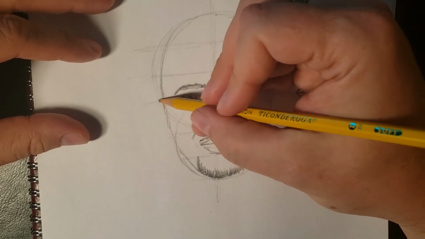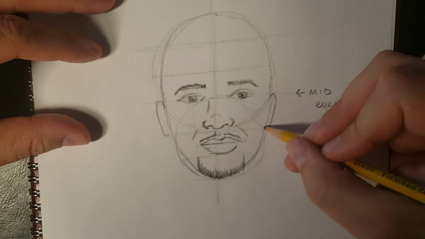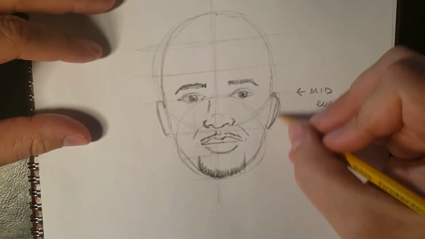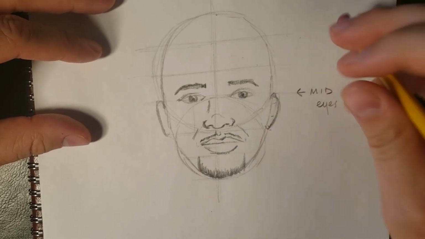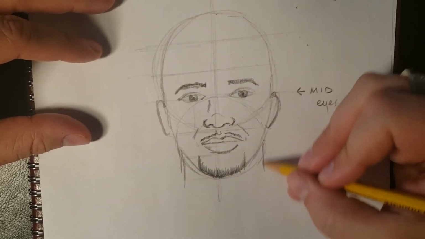Alright, so I remember from the video that ears are kind of even with the eyes and they go on down towards the mouth area. They're just kind of like a little loop like that. I don't like that line. I'm going to erase it. And I'll bring his neck down from here.